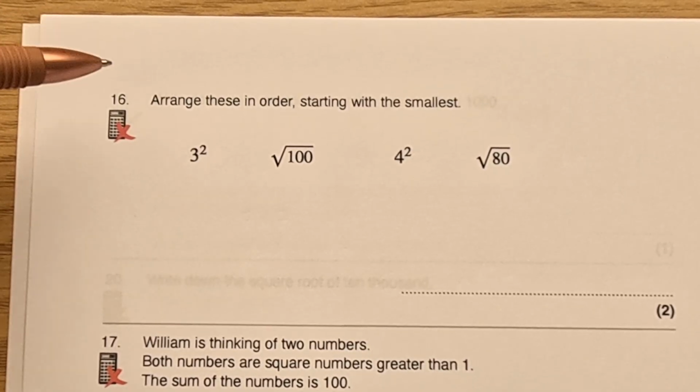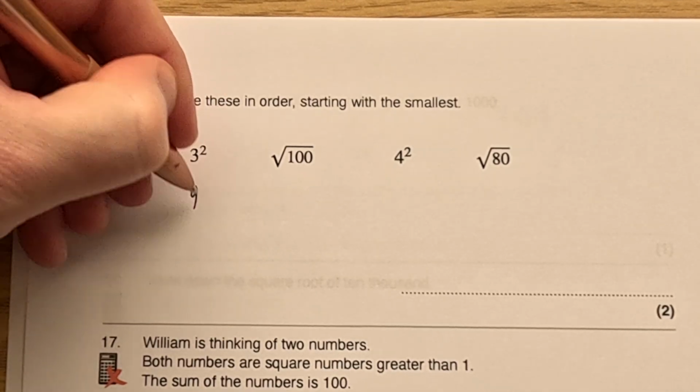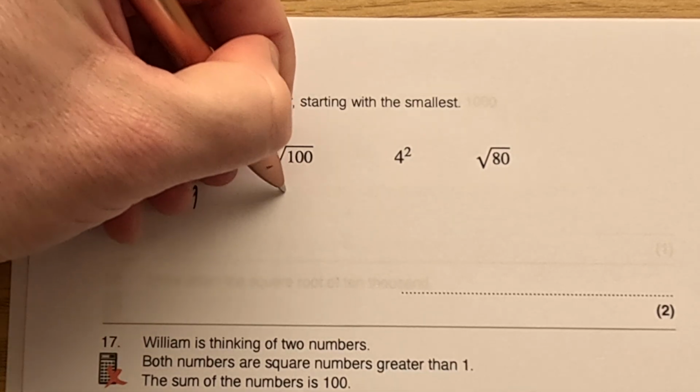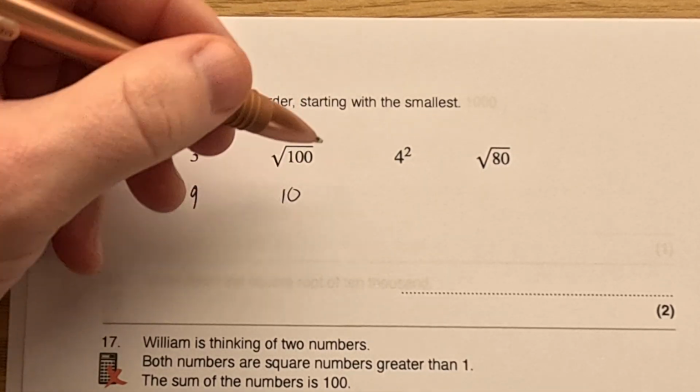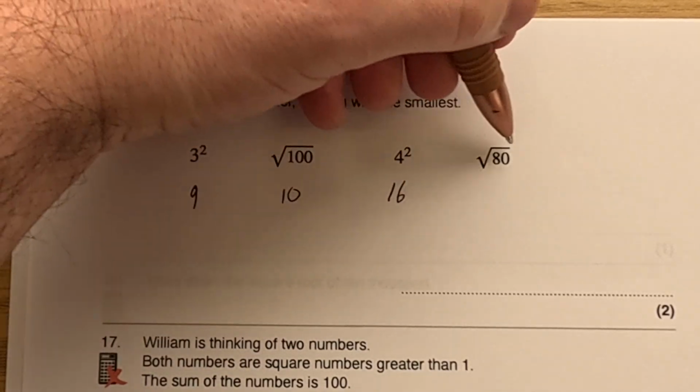The next question, question number 16, says arrange these in order starting with the smallest. So we've got 3 squared, 3 times 3 is 9, so that's 9. The square root of 100, well 10 times 10 is 100, so the square root of 100 is 10. 4 squared, that's 4 times 4, which is 16. And finally the square root of 80.